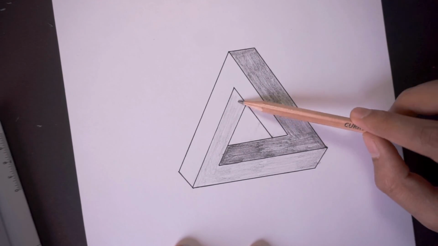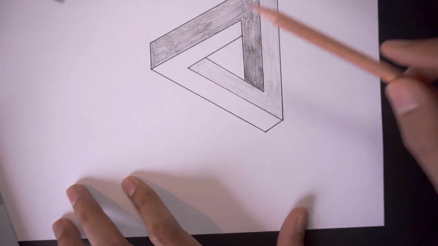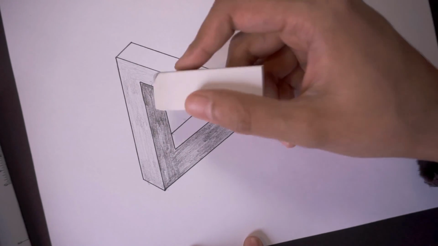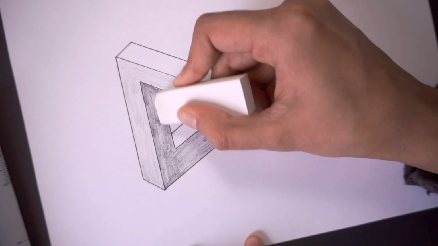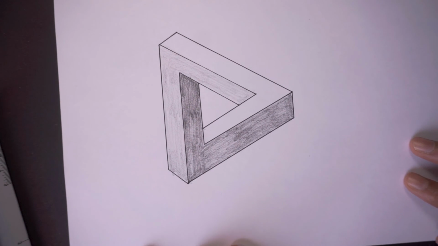Look at that. Right? So there we go. We're starting to get it to be more realistic. We can come back with the eraser, start to clean up some of the sides and edges, right? And there we go. Look at that.